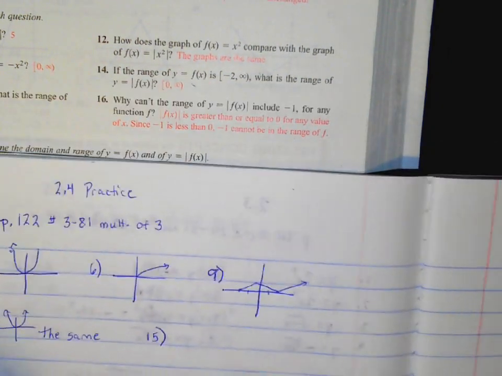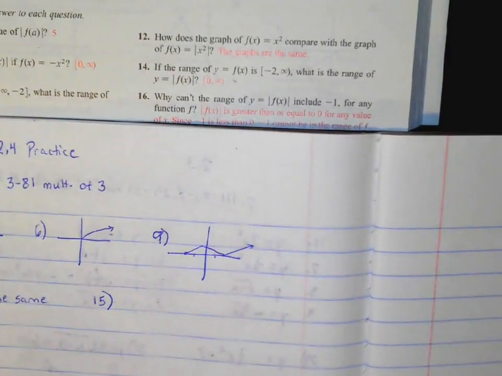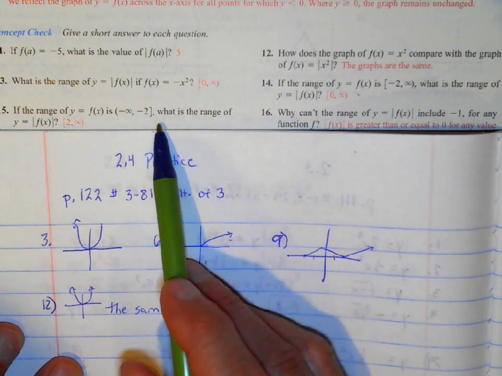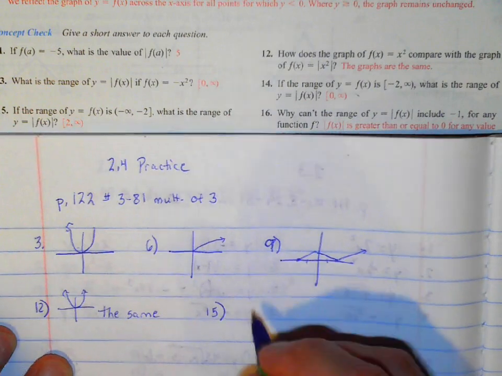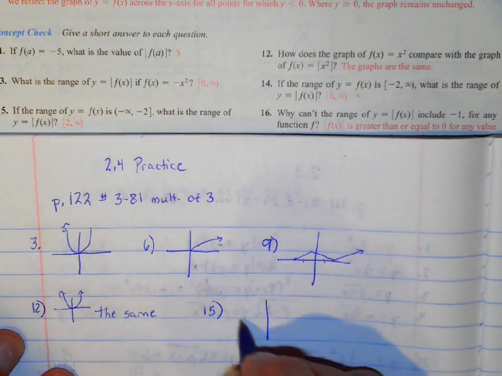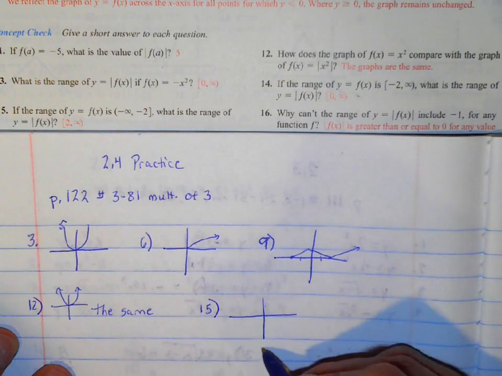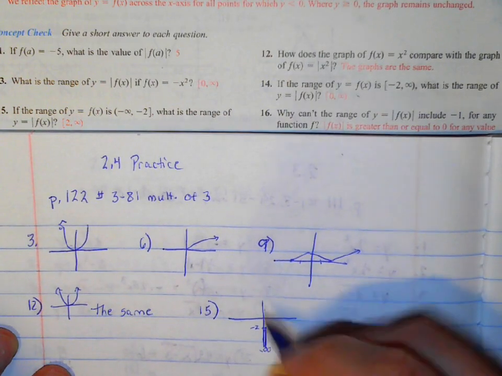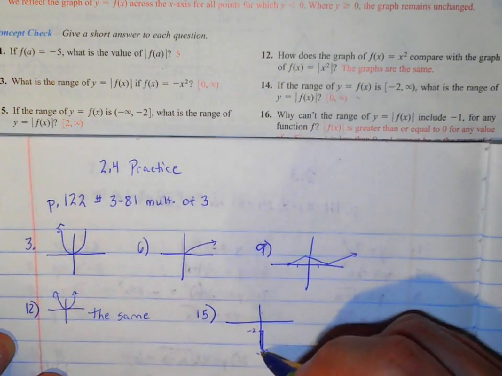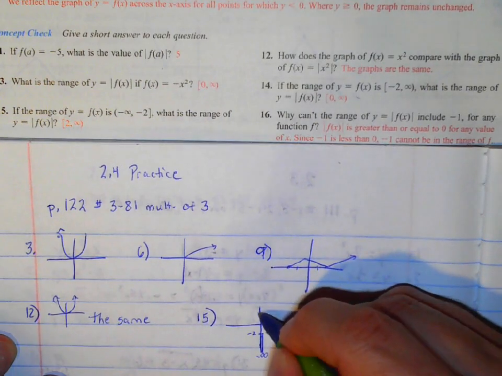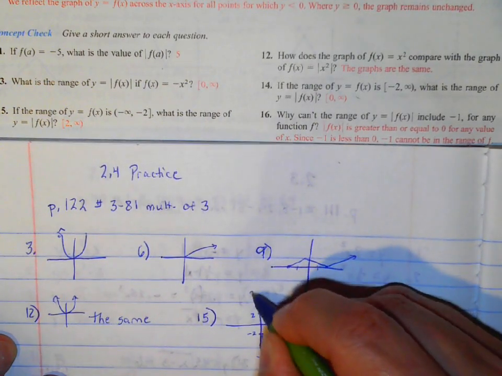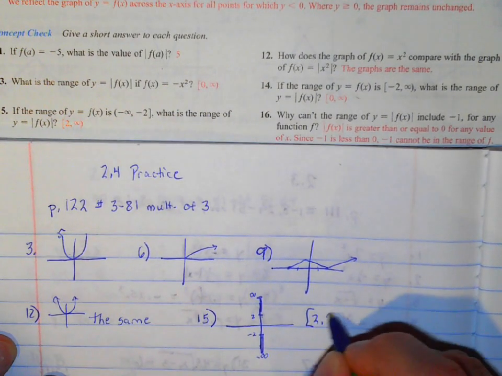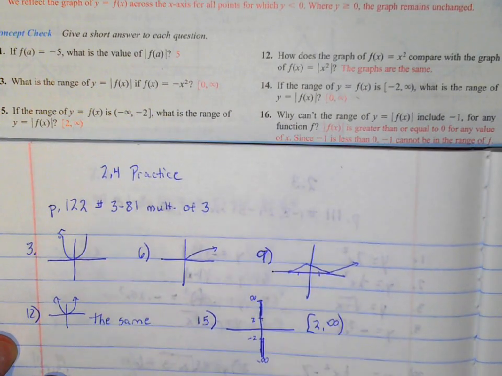Number 15. The range of f of x is this. What is the range of absolute value of f of x? Range are your y values. So if I have y values that go from -infinity up to -2, I have range values here. But absolute value can't be negative, they're turned to be positive. So they would go from there to there instead. So the range would then be from 2 to infinity. Instead of the negative, it turns them to be positive.